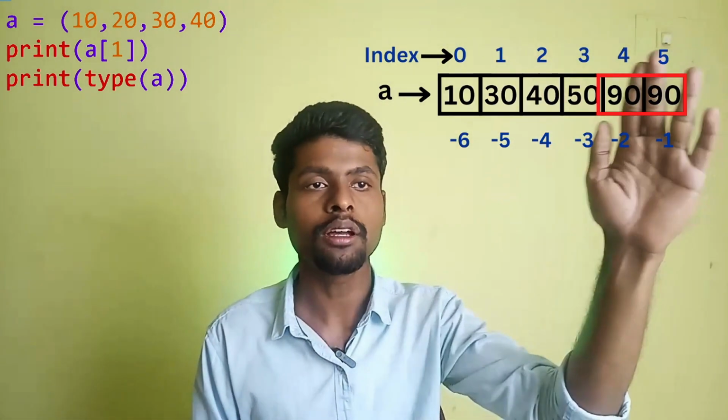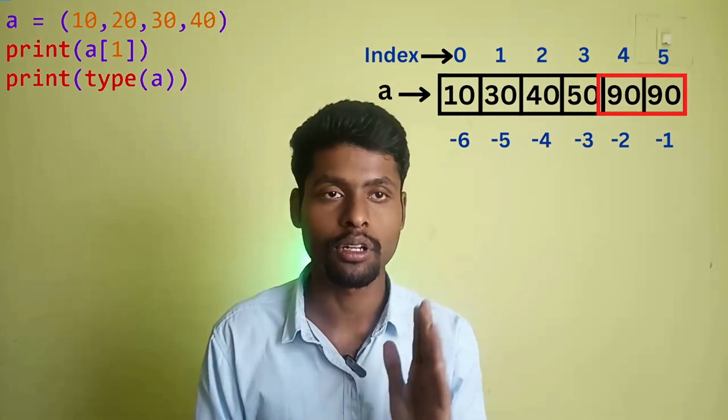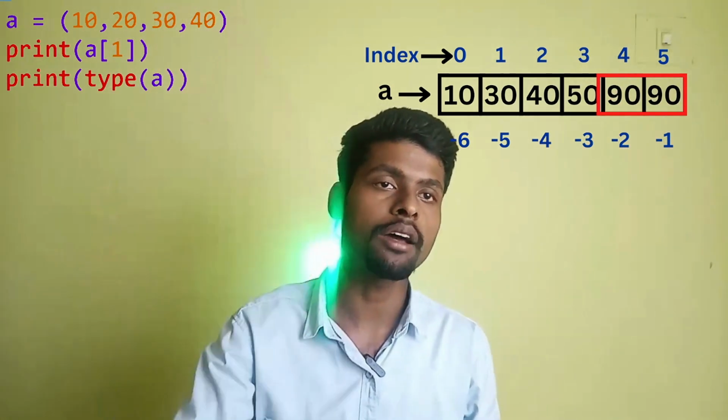Also, it supports homogeneous data types, and a tuple supports duplicate values. Now, what I'm going to do is add 40 as my duplicate value. And within a print function, I'm just printing the variable. Let's execute this code. And if you see, the duplicate value also printed. Our tuple supports duplicate values.